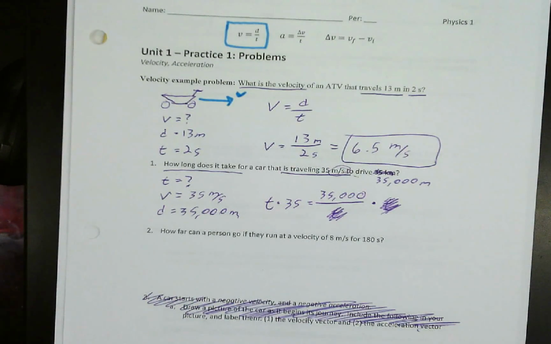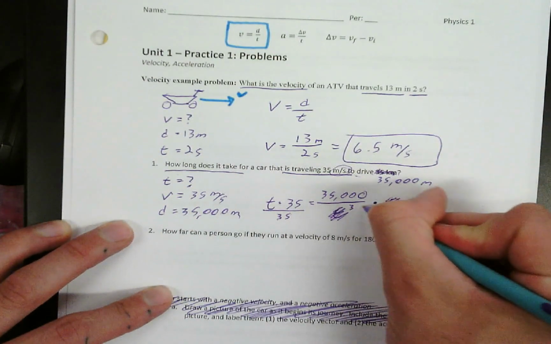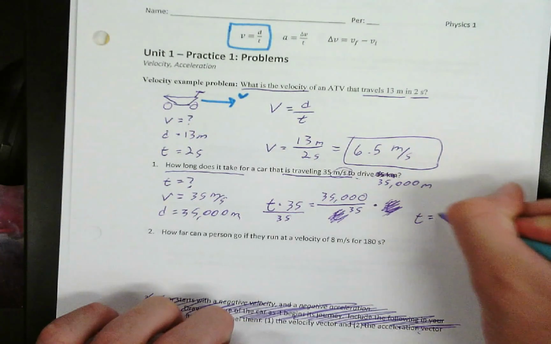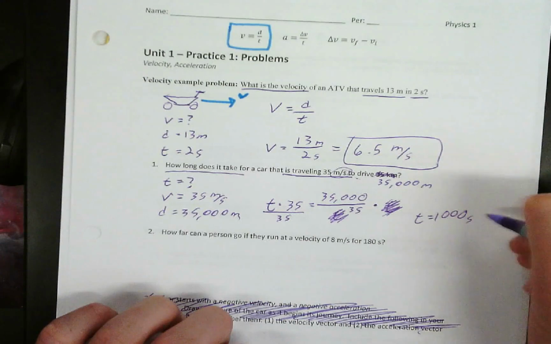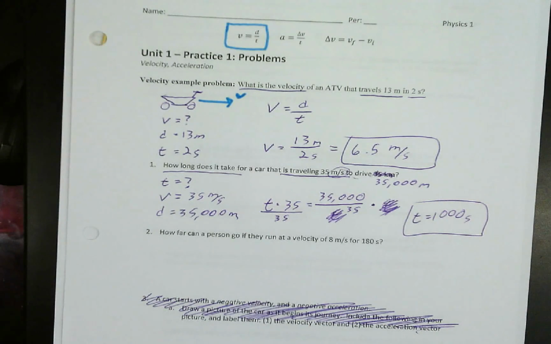Well, I want t by itself. I still have it with a number. So I need to do the opposite of what's being done. What's being done is I'm multiplying t by 35. So the opposite is I'm going to divide by 35. When I do, I get t equals 1,000. Always do the opposite of what's being done. If you're dividing, multiply. If you're adding, subtract.